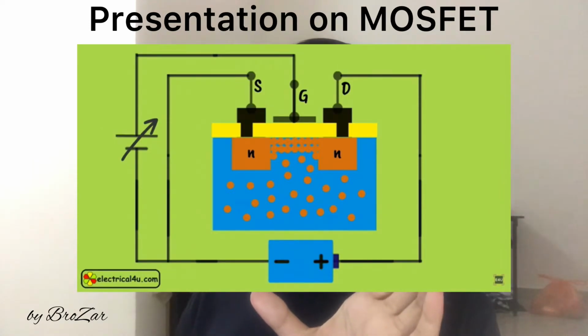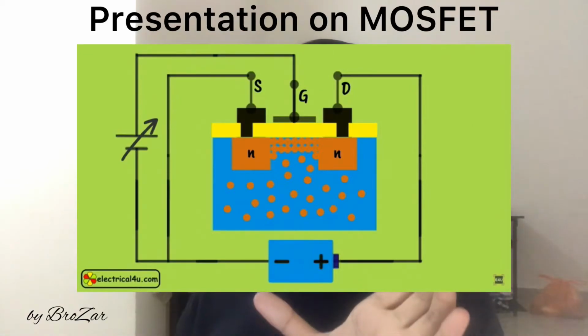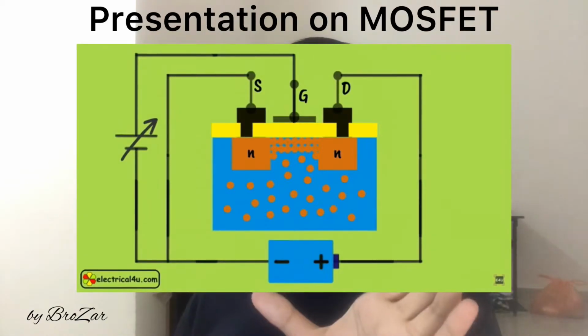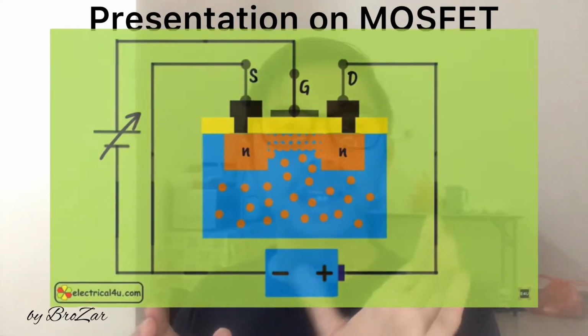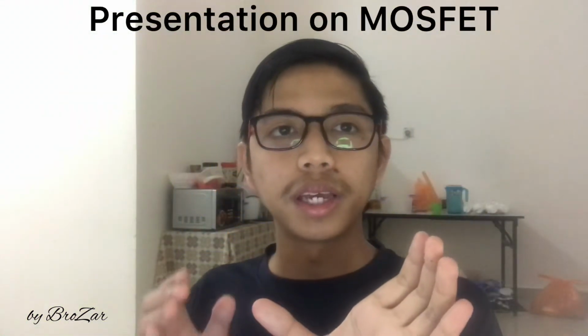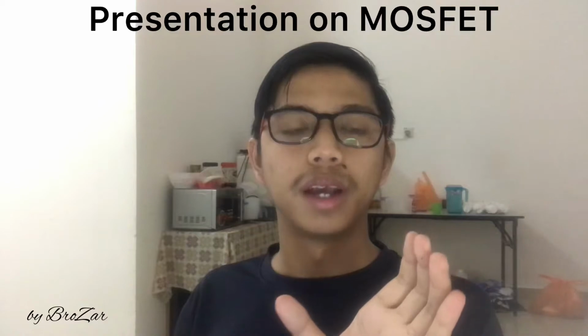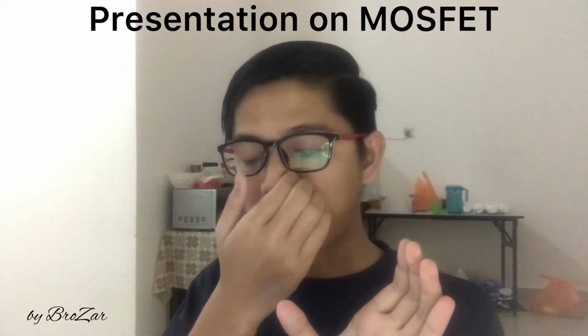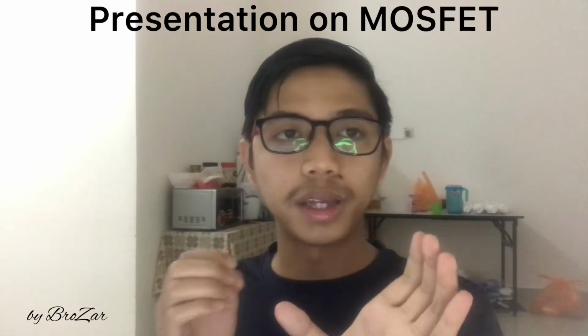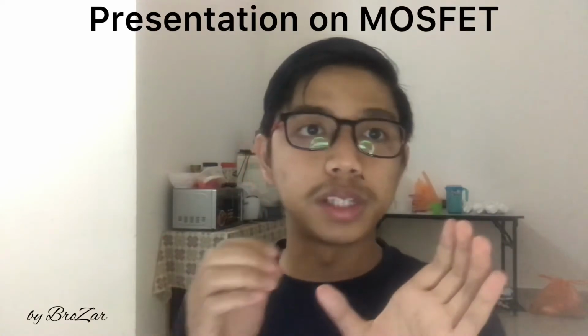It makes a junction at the gate terminal between the source and the drain. So what will happen? The current can flow when we connect the gate with the positive terminal of the second battery.